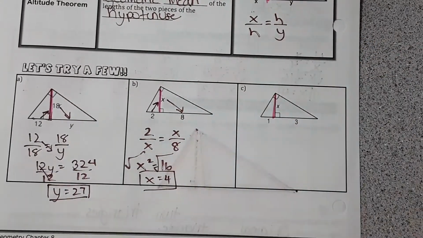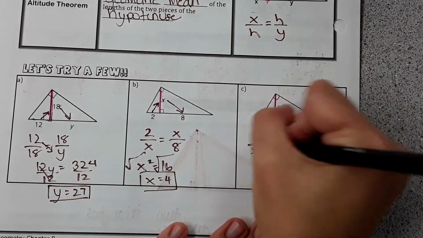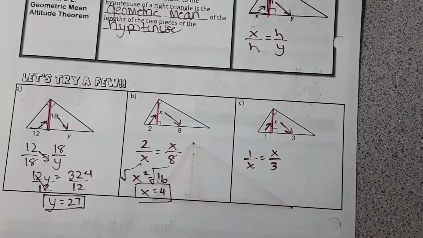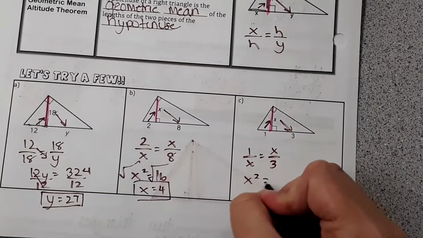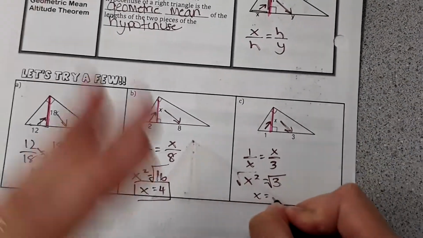And then the last one, 1 over x equals x over 3. Take the square root of both sides. X equals square root of 3.